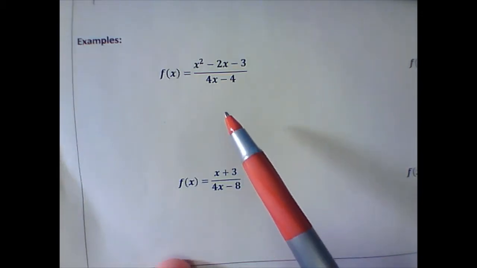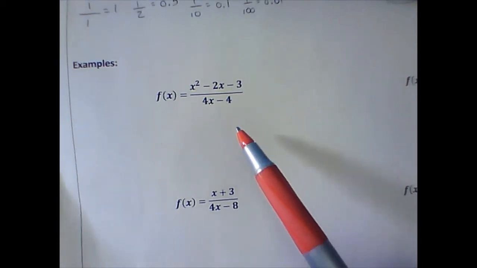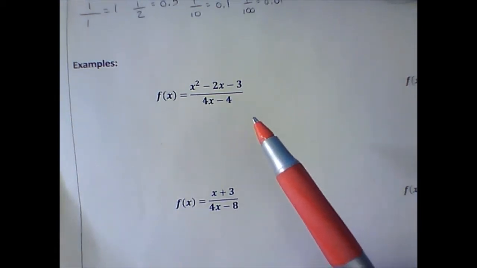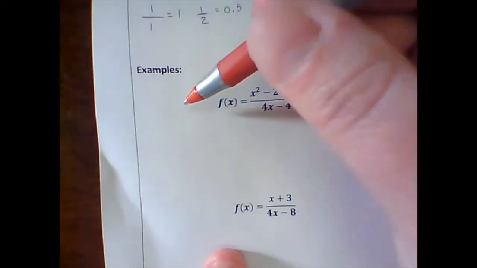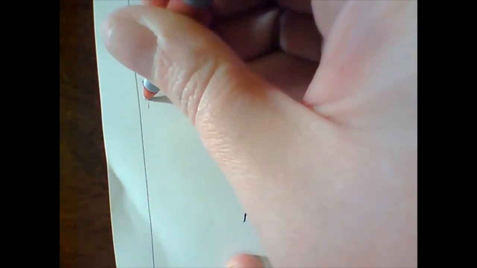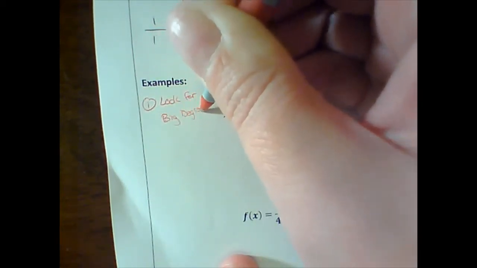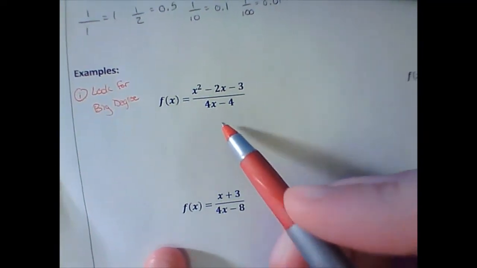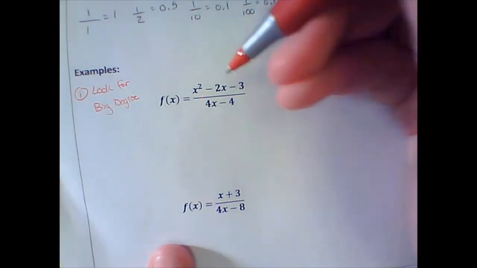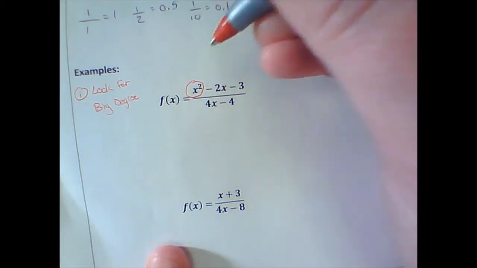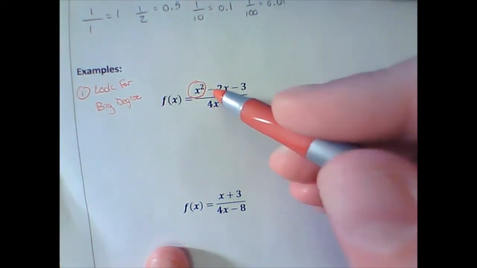So let's actually try this out, because there's a lot of theory in what happens on the top, what happens on the bottom. It's actually pretty simple once you start using it. In these example problems, we are going to look for the biggest degree and determine what's going on with our end behavior, what's going on with the horizontal asymptote.